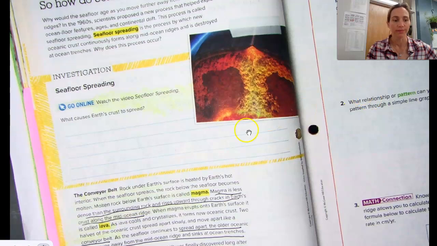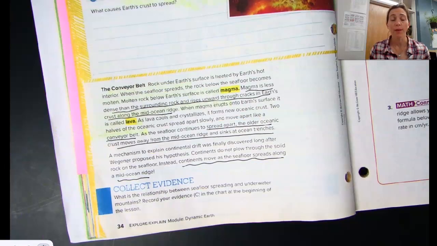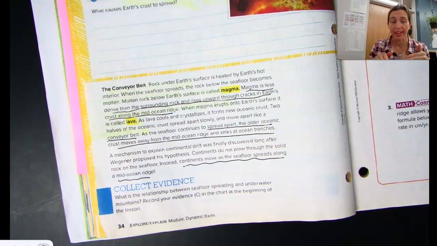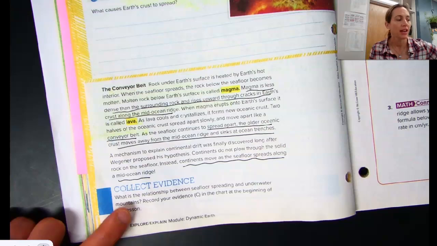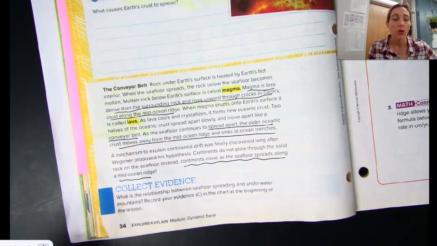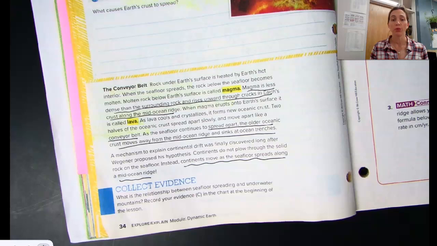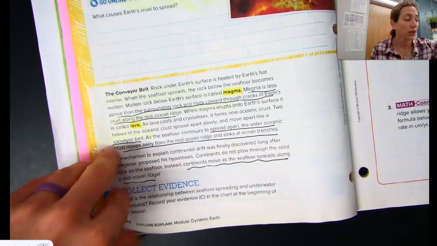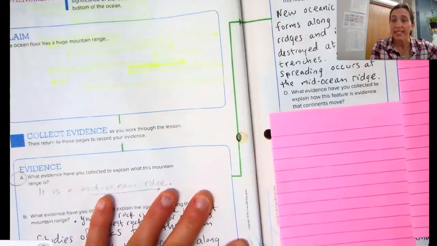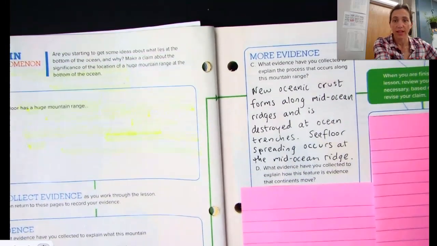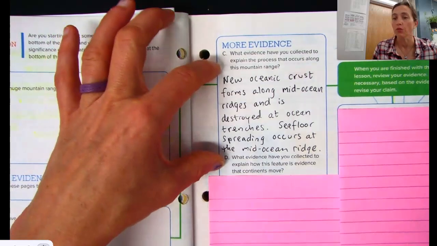All right, go. You're back, so that means you read and annotated and watched the videos about seafloor spreading, this missing link for explaining continental drift. That's a really big idea for what we're learning this year. And now you're ready for evidence C. So evidence C says, what is the relationship between seafloor spreading and underwater mountains? So now we're going to go back to page 27. That's page 27. And let's review what you wrote.